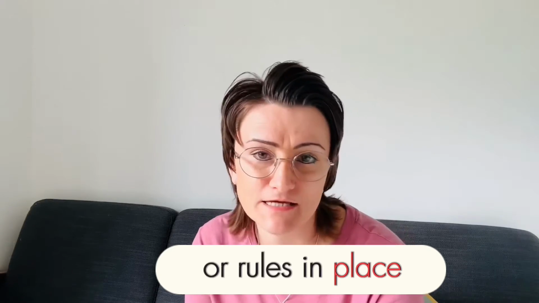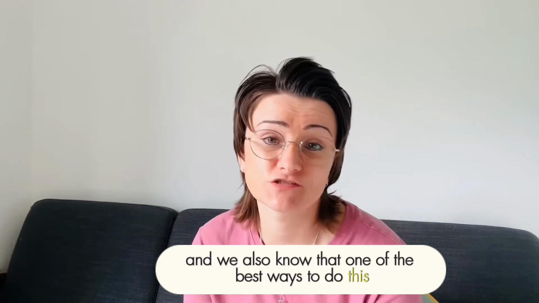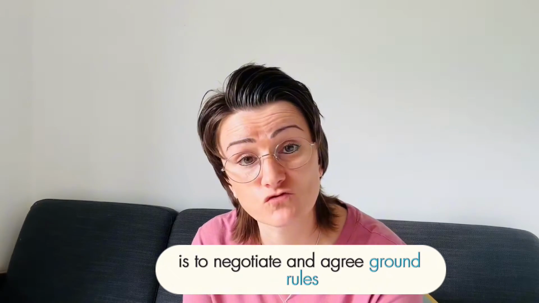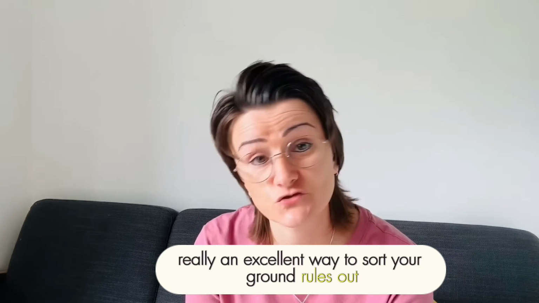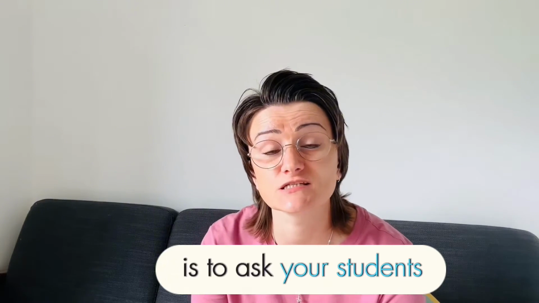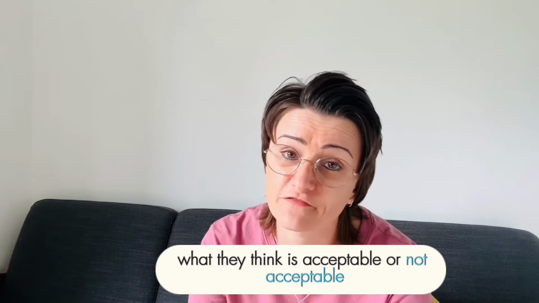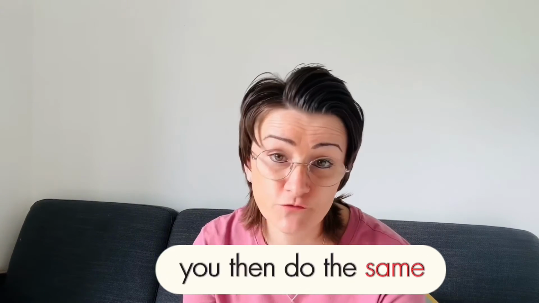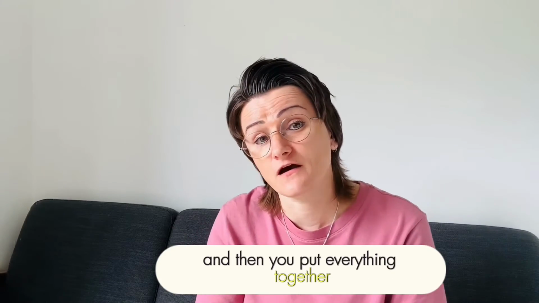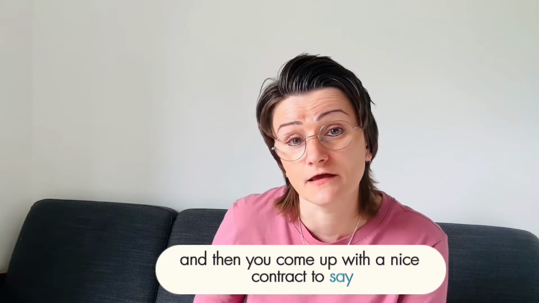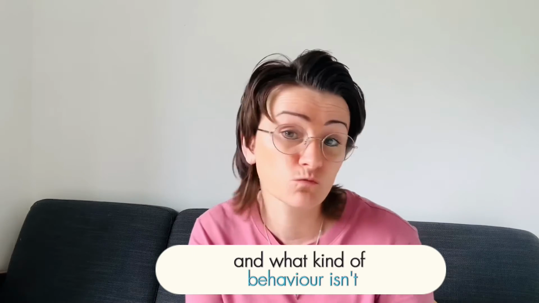Okay, so we already know that whatever group we're teaching, we should have some kind of behaviour contract or rules in place. And we also know that one of the best ways to do this is to negotiate and agree ground rules. Really, an excellent way to sort your ground rules out at the start of a session is to ask your students what they think is acceptable or not acceptable. You then do the same, and then you put everything together, and then you come up with a nice contract to say what kind of behaviour is okay in the session and what kind of behaviour isn't.